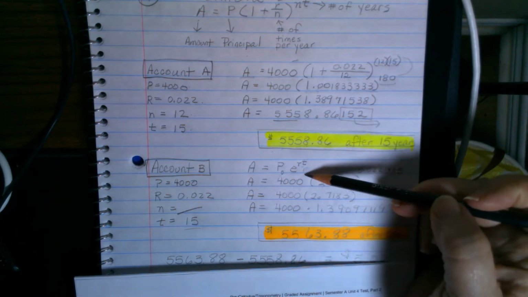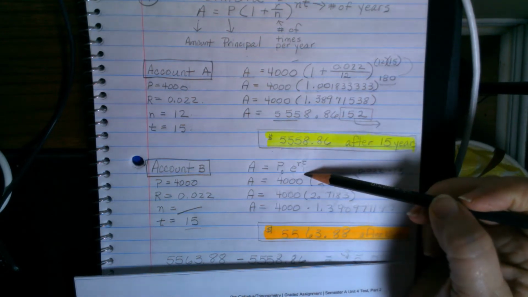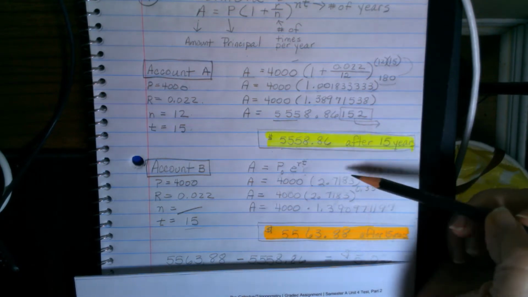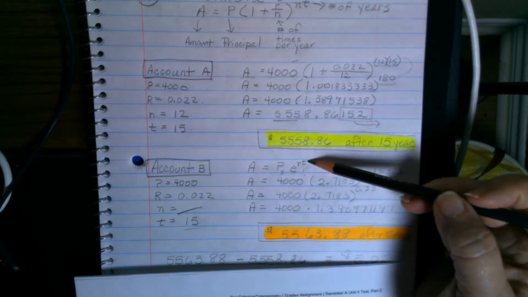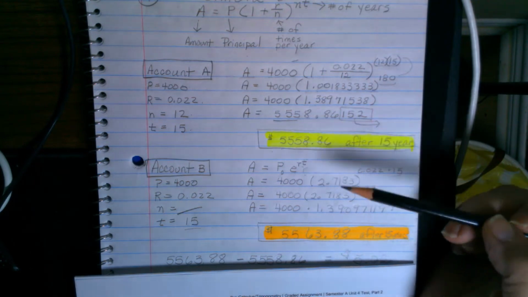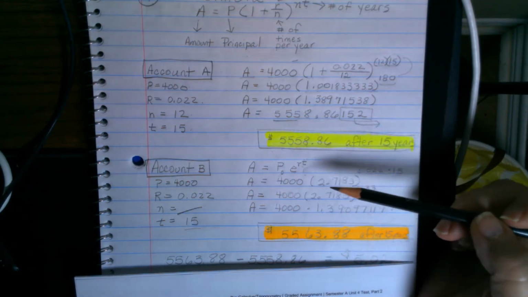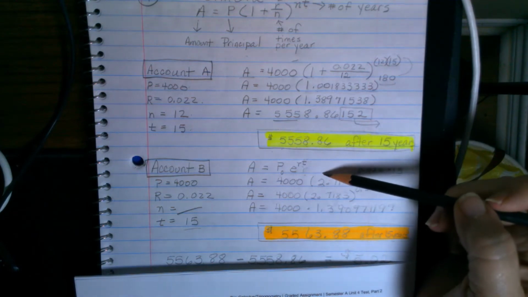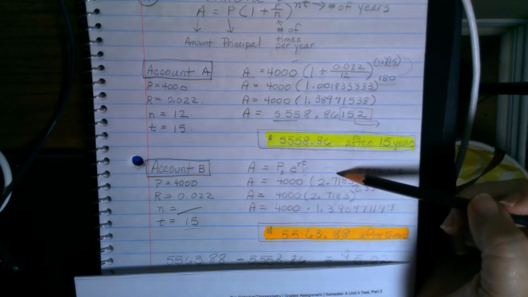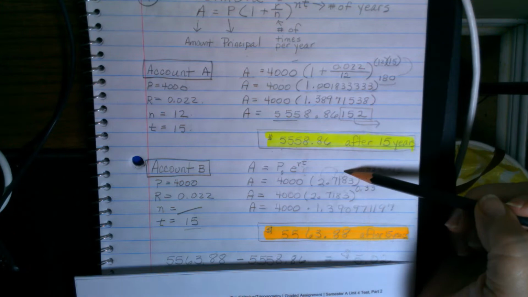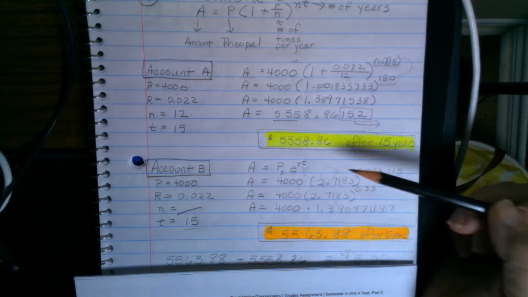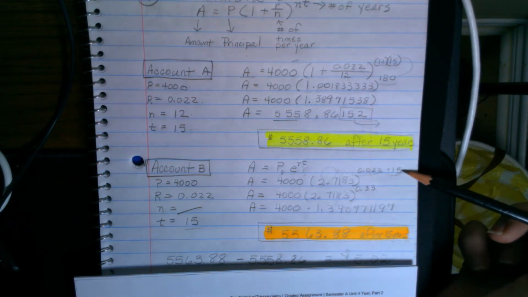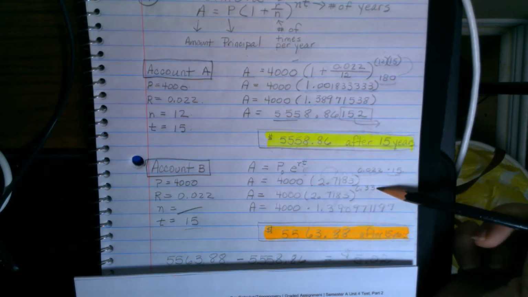So we're going to substitute in 4,000 times e to the rt. Remember, e is something we have to approximate, 2.7 something, but I use my scientific calculator for that. So let me just put in here what I used, 2.7183, raised to the 0.022 times 15, that's 0.33.